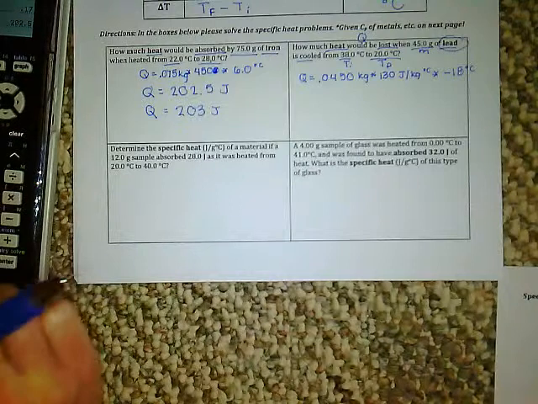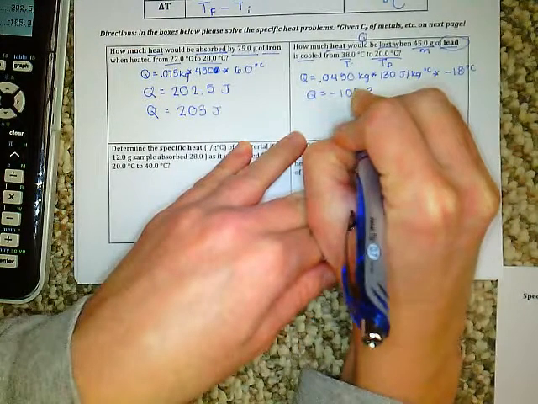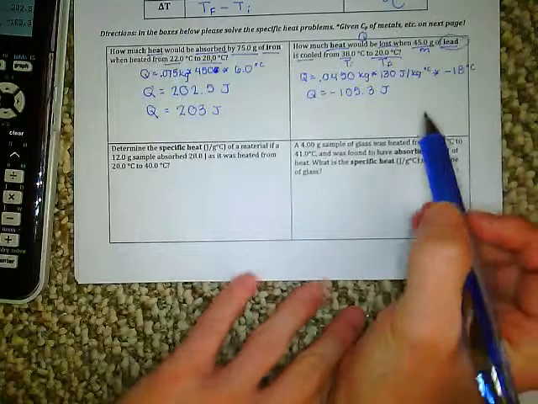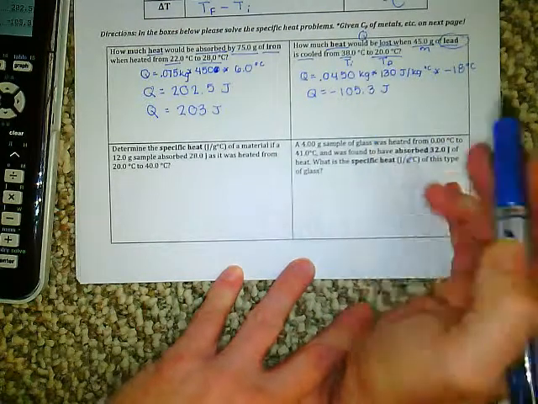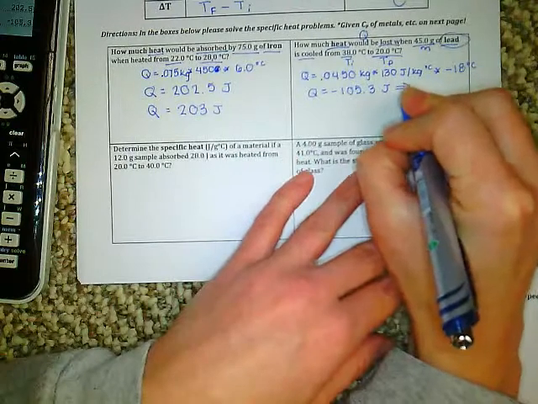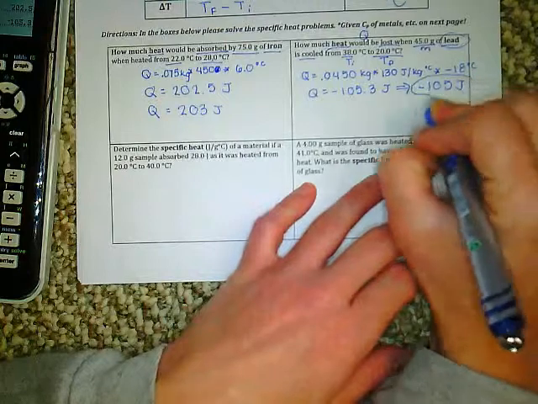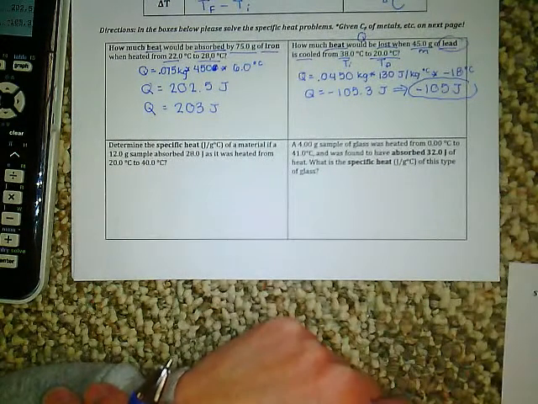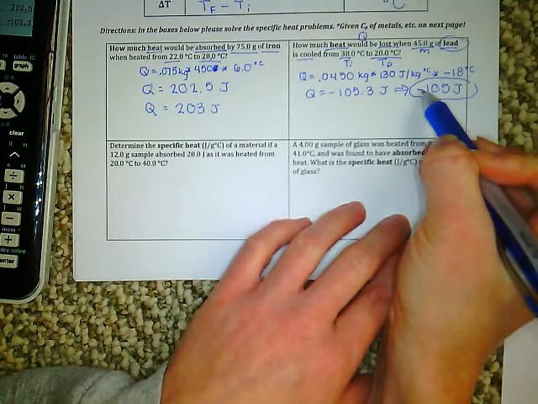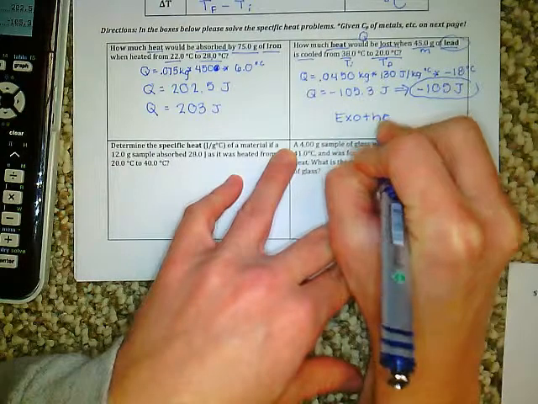Do that real quick. And we get negative 105.3 joules. Now again, pay attention to your significant figures. 3 sig figs. So our answer should be in 3 sig figs, which means our final answer should be negative 105 joules for this one. Just to go ahead and start practicing this, would that be considered an endo or an exothermic reaction? Well, since the Q is negative, energy is being lost, which means this right here would be considered an exothermic reaction.